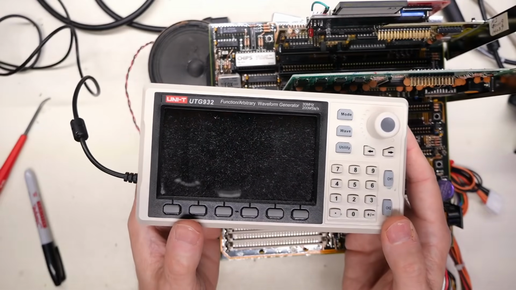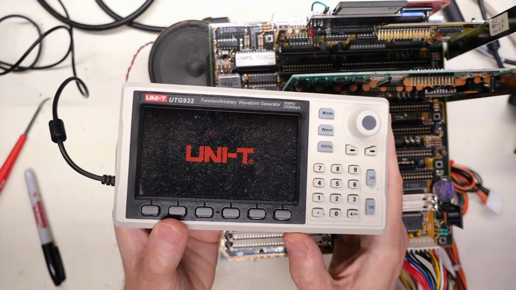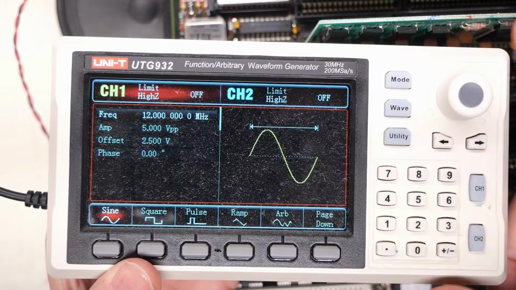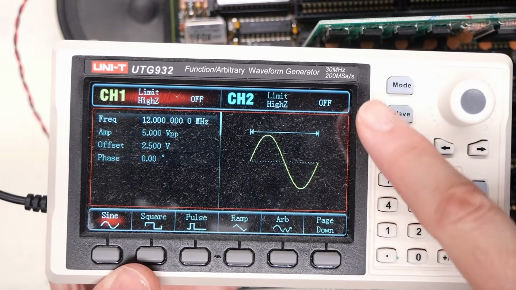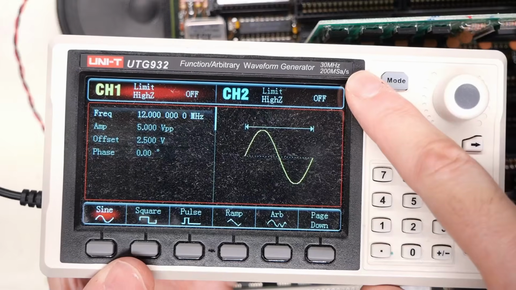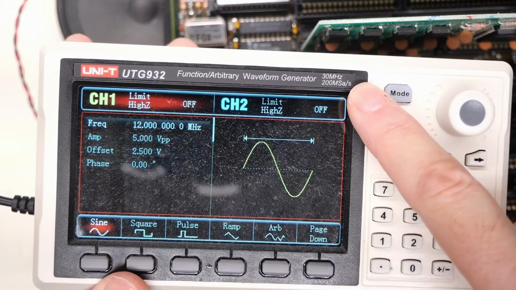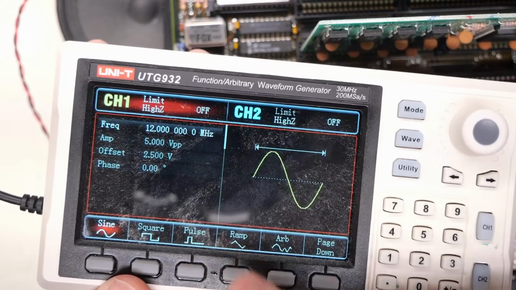So if I flip this on, this is a frequency generator, or a frequency synthesizer. It's a very inexpensive one. It can generate sine waves up to 30 megahertz, so it's not very high bandwidth. I kind of wish I had bought a higher bandwidth one at the time. And sorry about all the dust that's on the screen.